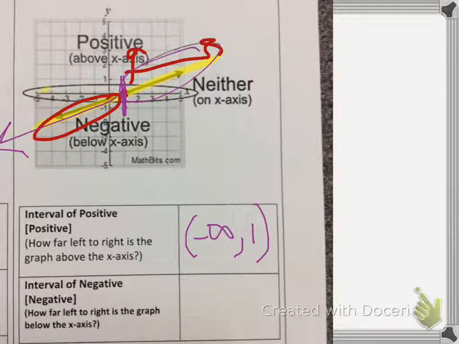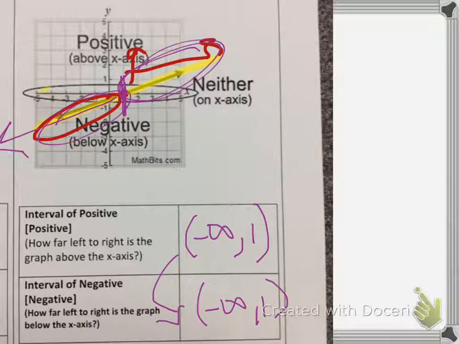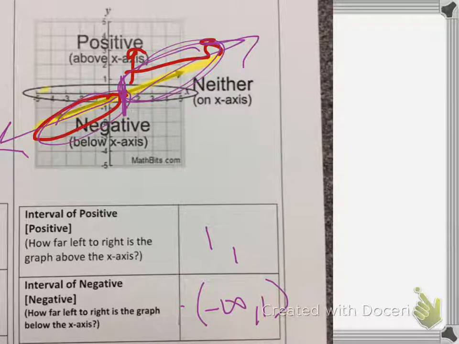And then my interval over here of positive, oh, I'm sorry, I just did the interval of negative in the positive spot. I have to move that down here because negative is below the x-axis. I think I said it right. I think I just wrote it in the wrong spot. So the interval of negative is below the x-axis. The interval of positive is above the x-axis. So we're going to start it at 1. And we're going to end it going forever to the right, so positive infinity.